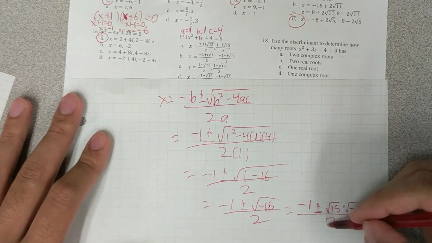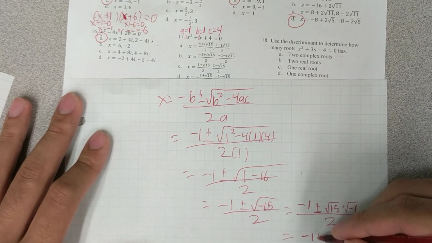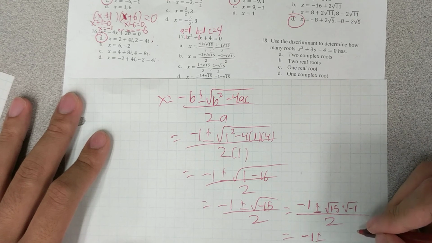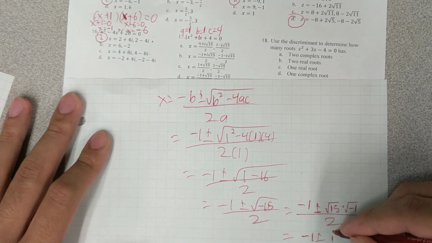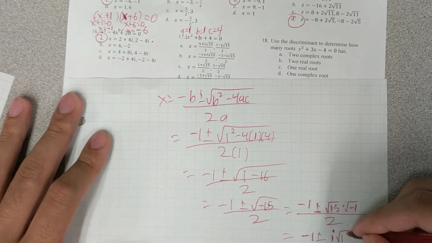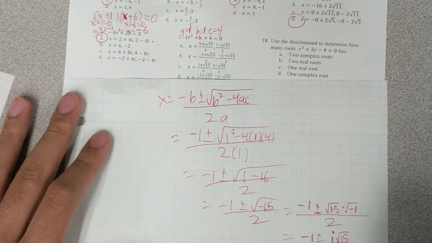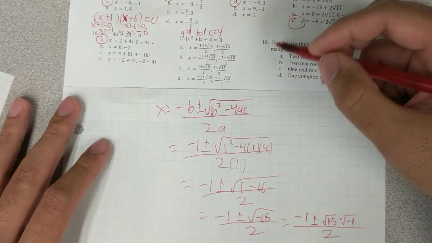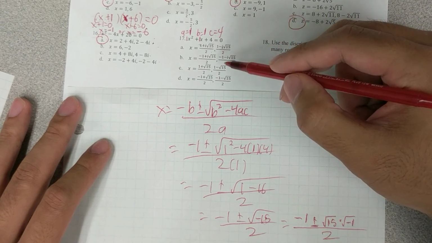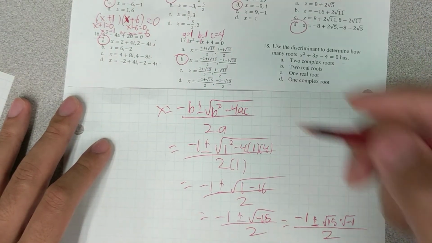Sorry, I should keep the denominator. Okay, so radical 15 we can't really do anything with, but square root of negative 1 is defined to be i. Okay, so negative 1 plus or minus i radical 15 all over 2. Okay, so it looks like choice B.